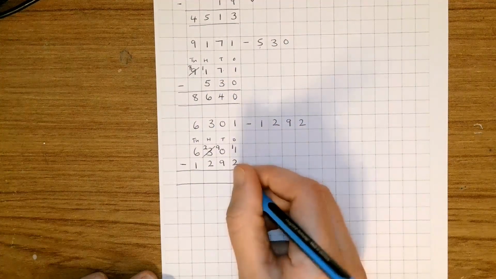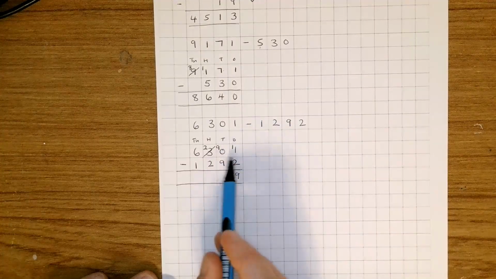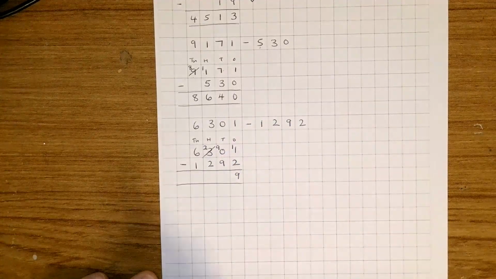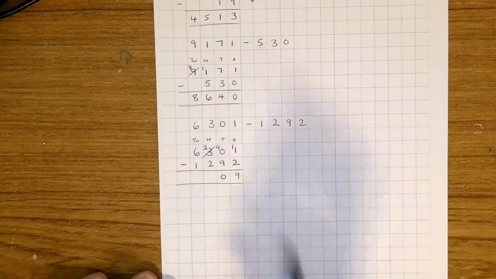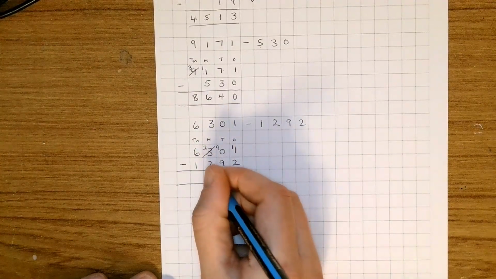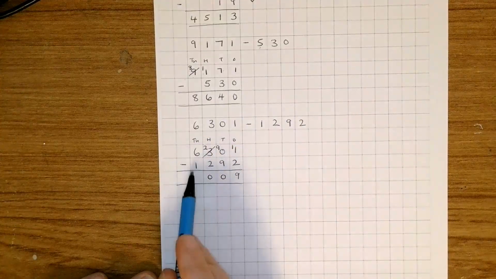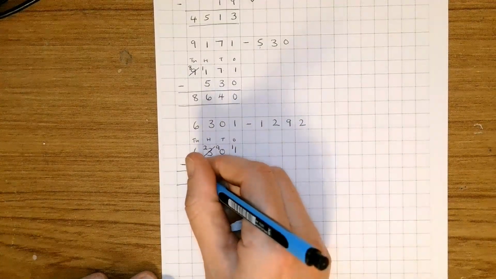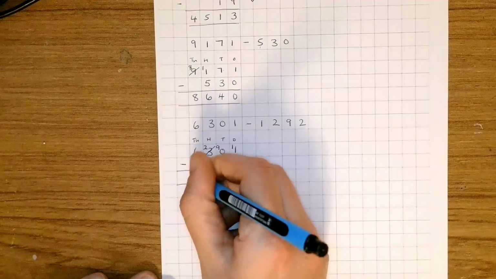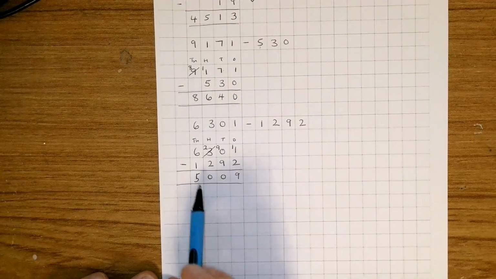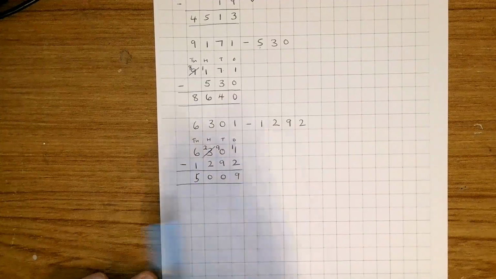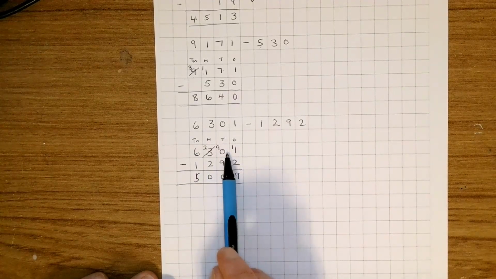11 take away 2, well that's 9. I can do this, 9 take away 9. That's okay because that's a 0. I can do 2 take away 2 because that's another 0. And then I've got my 6,000s take away my 1,000, which is, oops, 5,000. I put 1 there. So I've got 5,009 as an answer, and I've managed to bridge across.